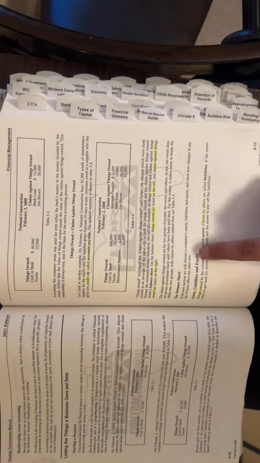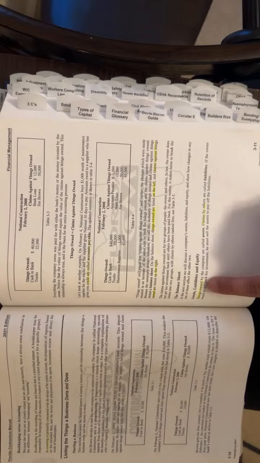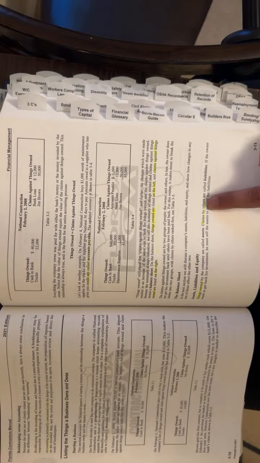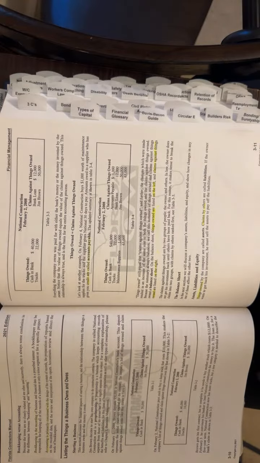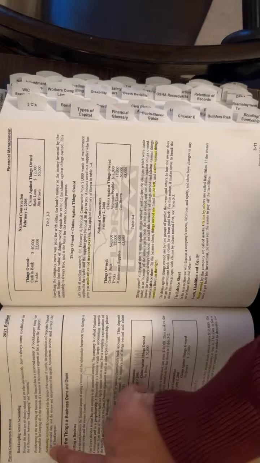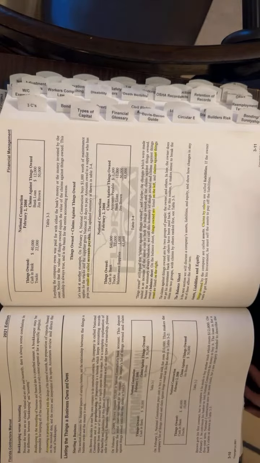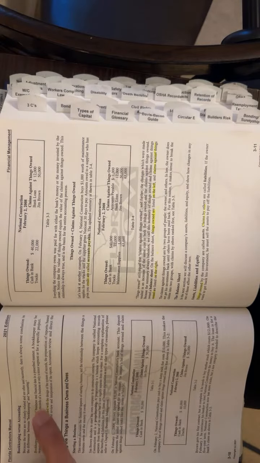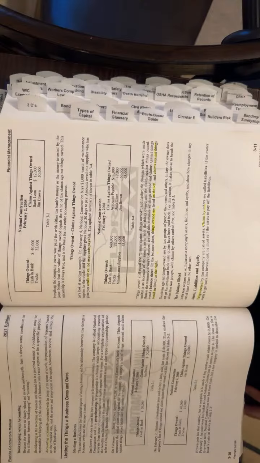Assets, liabilities, and equities. Highlight things owned by the company are called assets. Claimed by others are called liabilities. Also for page 310, go ahead and highlight bookkeeping is the record keeping of business. Accounting is primarily concerned with the design of the system of records.